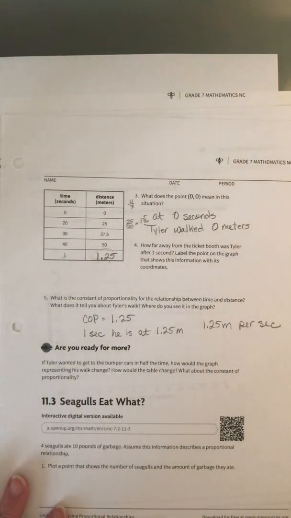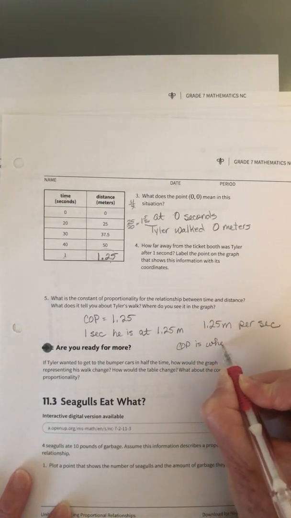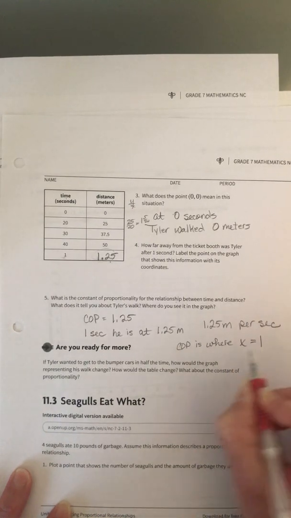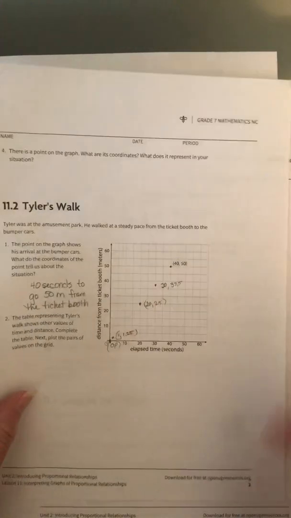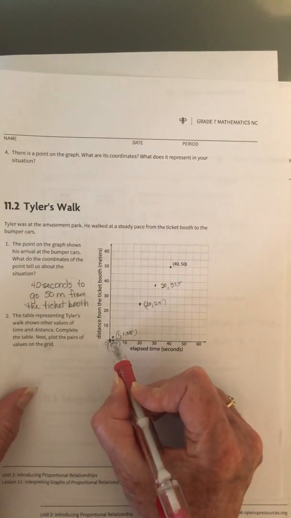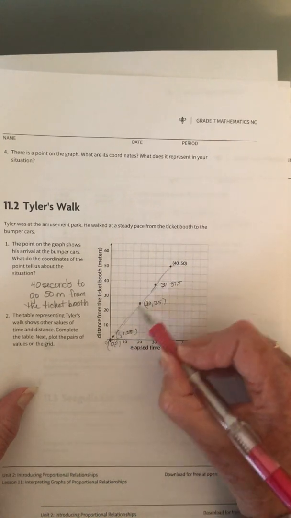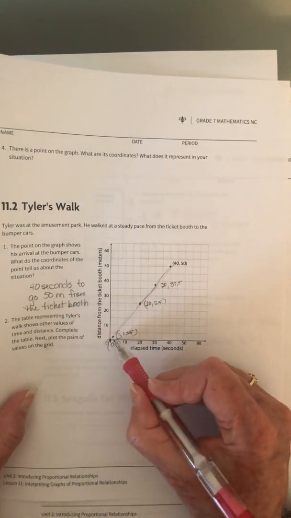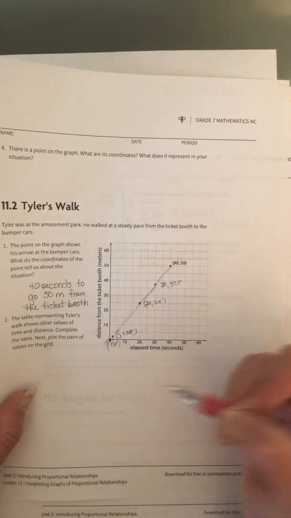I've said that before in a table. The COP is where, or when, X equals 1. In the table, that's the value in the table. On the graph, it is when the X coordinate is 1, whatever the Y is. If I were to draw this line with a straight edge, which I don't have with me right now, that point would be on the line. That means at 1 second, he would be 1.25 meters away from the ticket booth. And that is his COP.